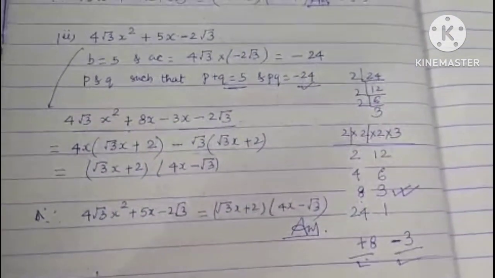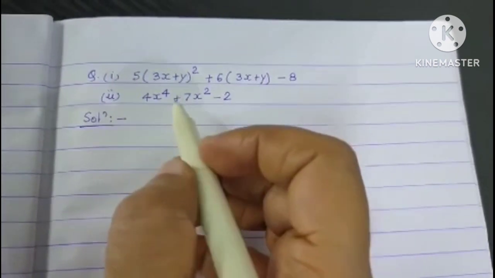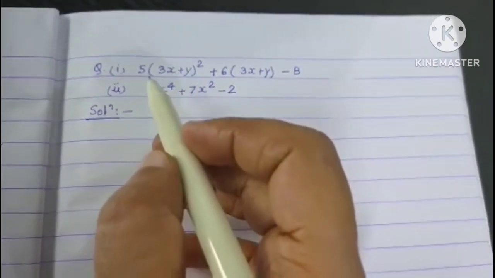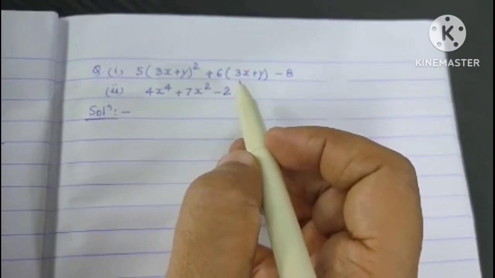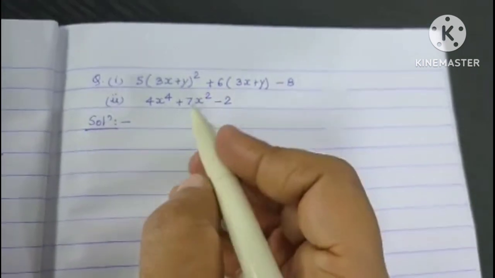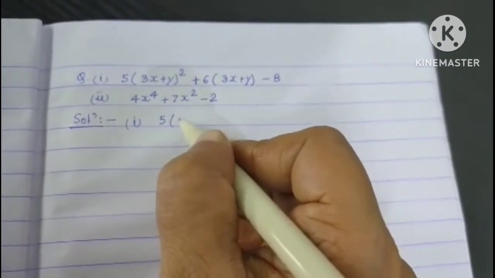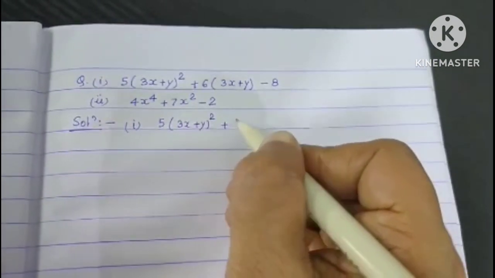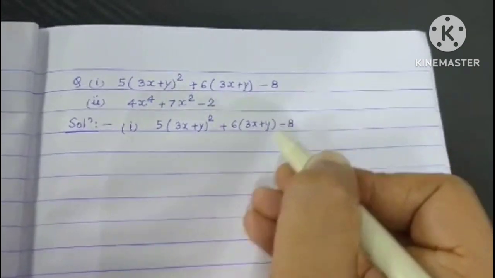Now let us solve some more questions. So I have taken two questions like this. Both are of different types from the previous ones. The first one is 5 (3x plus y) square plus 6 into (3x plus y) minus 8. So here let us rewrite it: 5 (3x plus y) square plus 6 (3x plus y) minus 8.